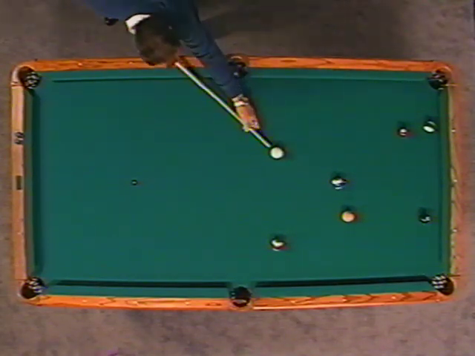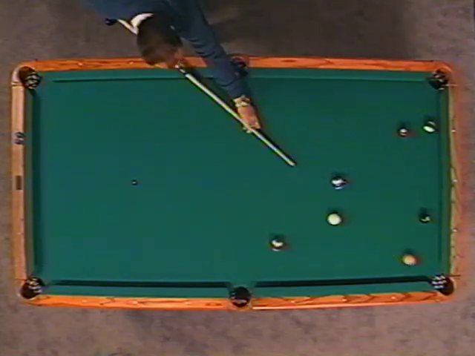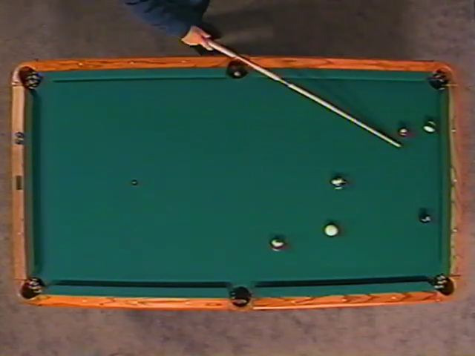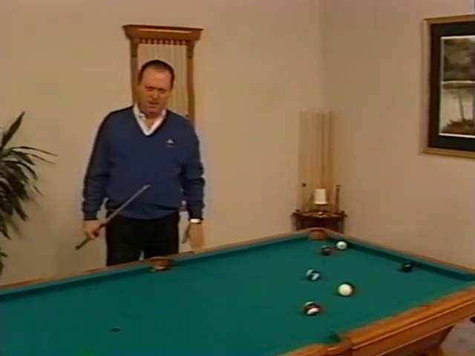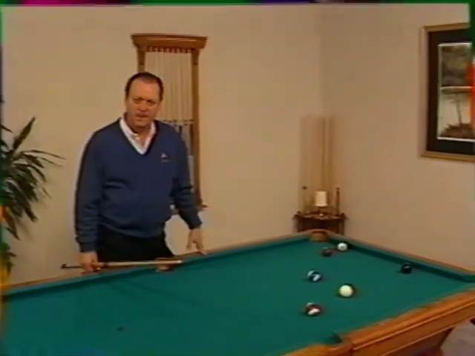Now I'll stop the cue ball on the 1, shoot the 7, stop the cue ball, shoot the 8. The best thing you can do as a beginner to learn to play pool quickly is play ball in hand pool.